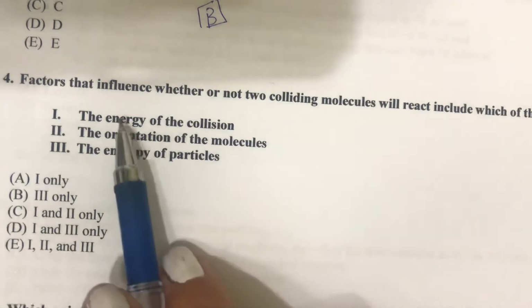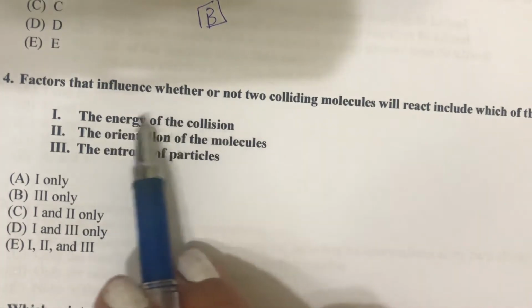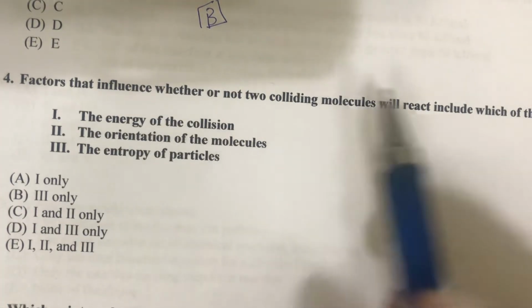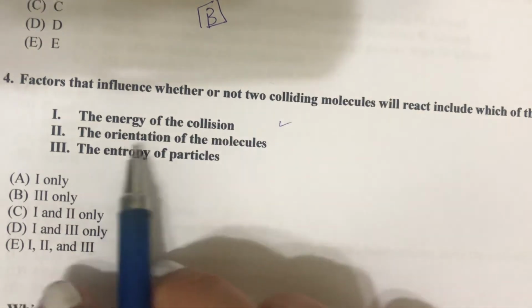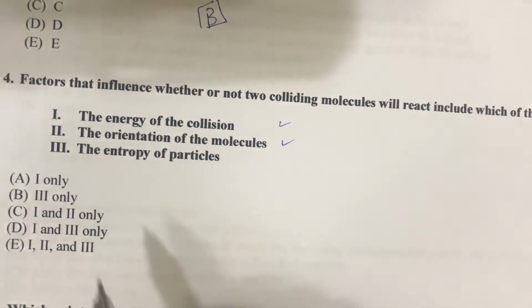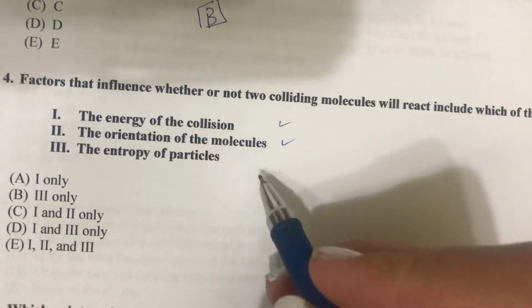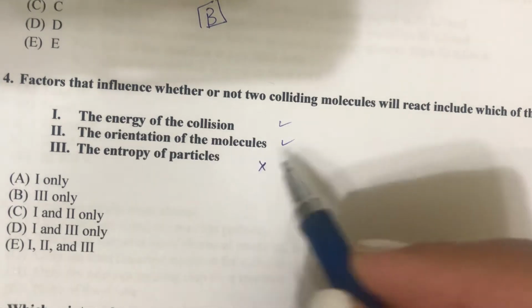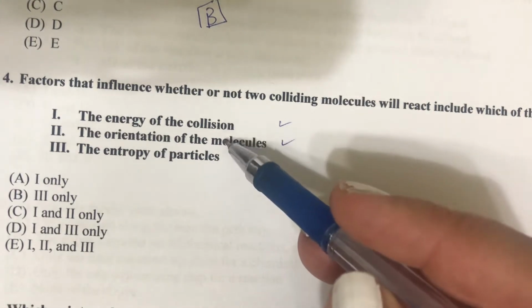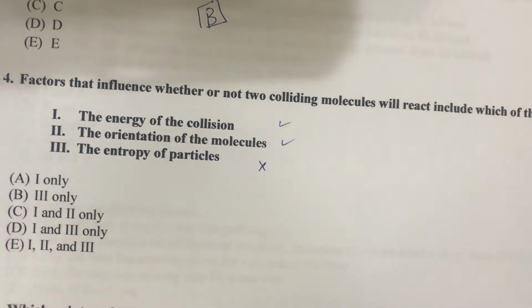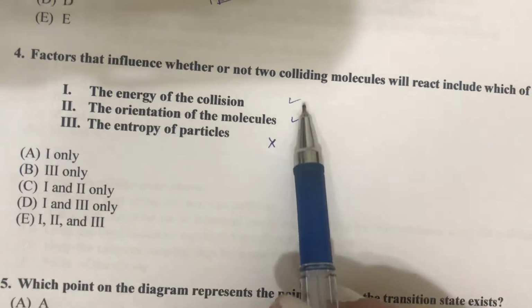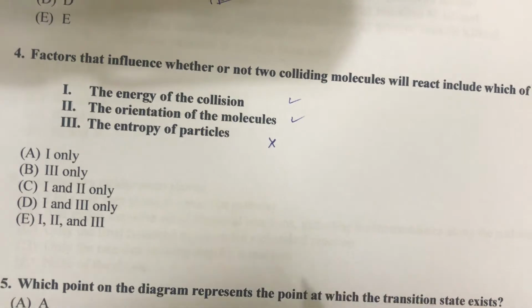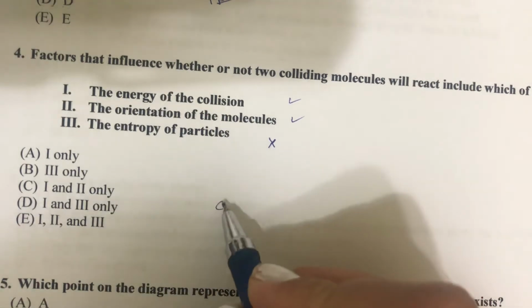So here the energy of the collision, yes. The orientation of the molecules, yes. The entropy of the particles, no. 3 assumptions: collision, orientation, and they must have enough energy. So the correct answer is 1 and 2, C.